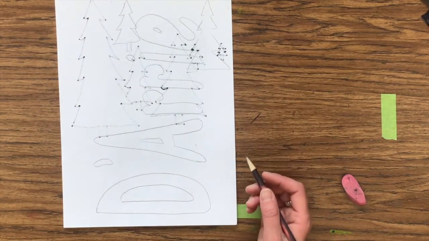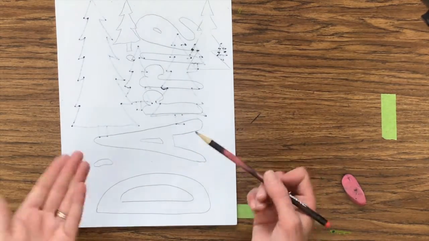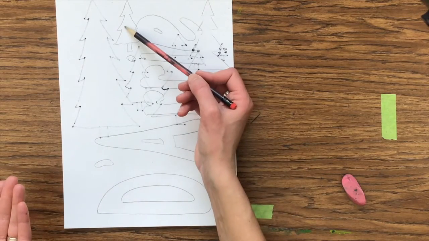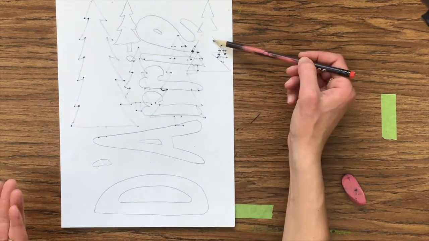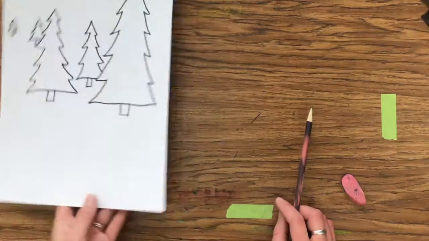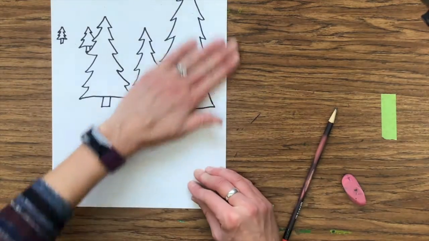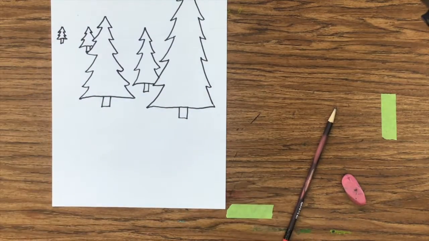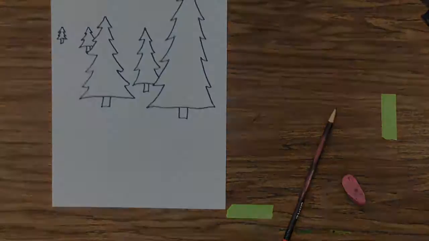So practice first. If this way is hard for you, try this way. But make sure you figure out how to do it before you start on your good side, okay? If you have any questions, please let me know.